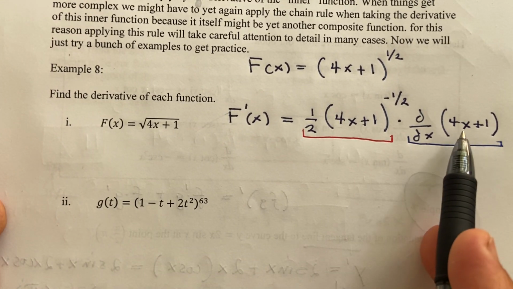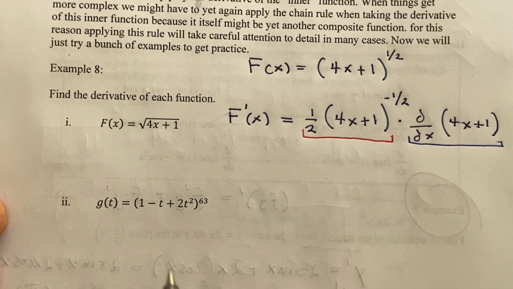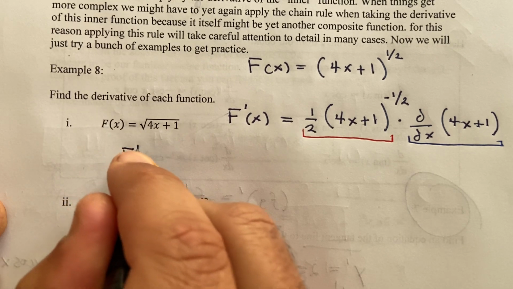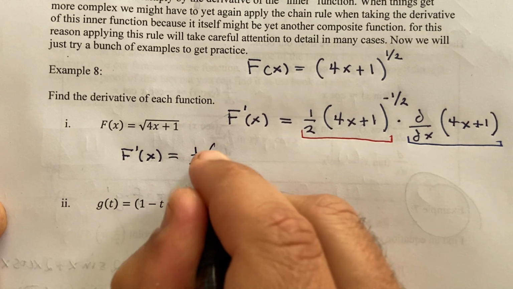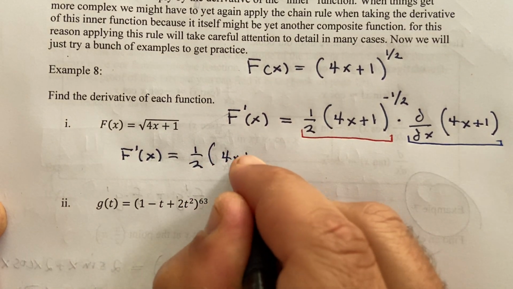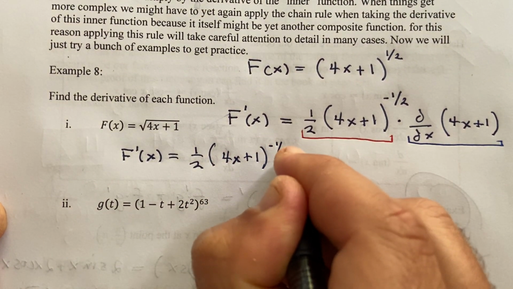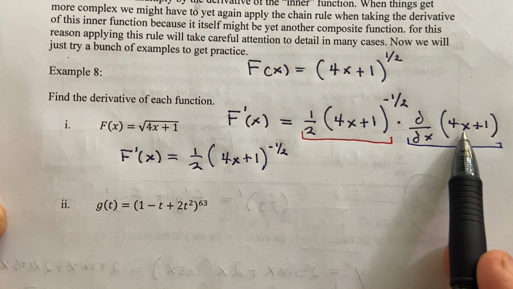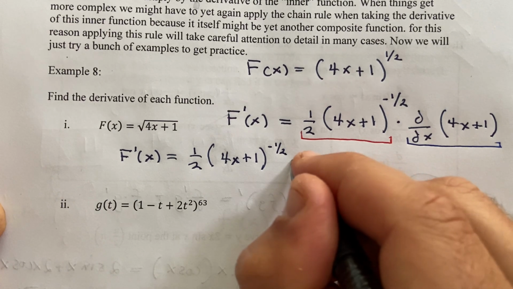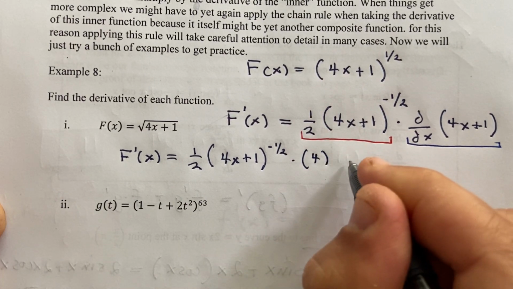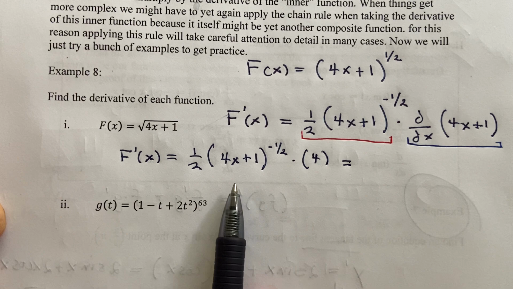Okay, so actually differentiating, I'll have capital F prime of x equals 1/2 multiplied by 4x plus 1 to the negative 1/2. And then times, so the derivative of 4x plus 1 would just be 4. So times 4, and I'll simplify this.